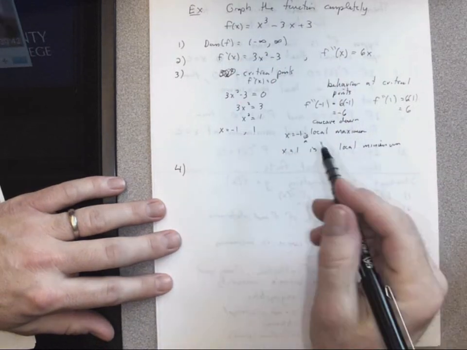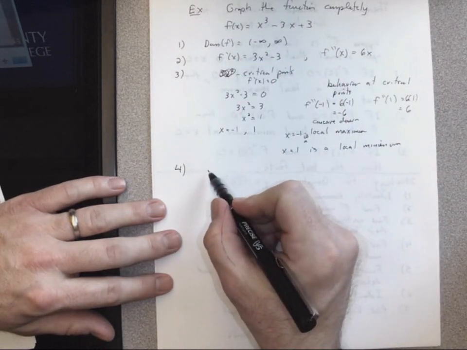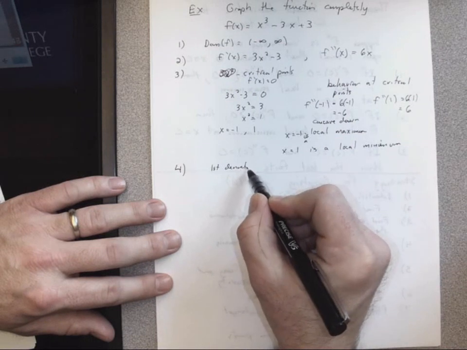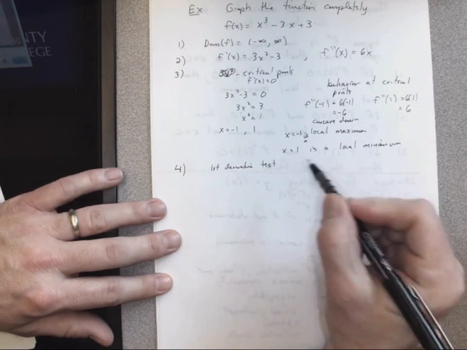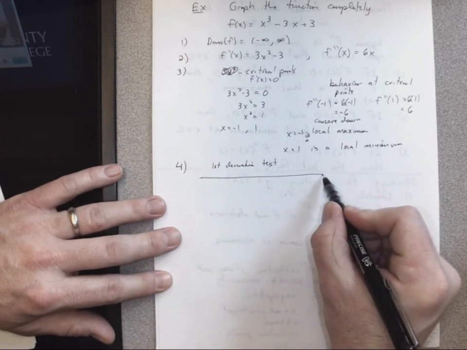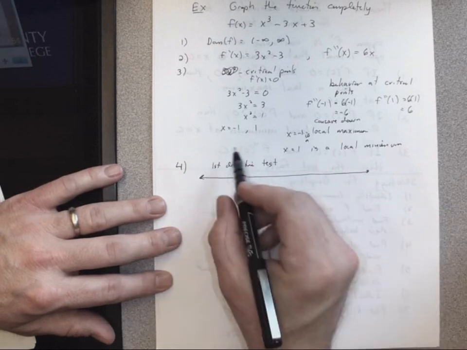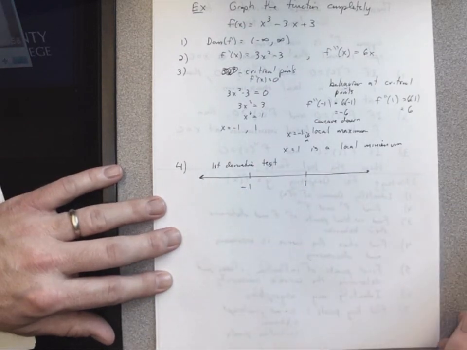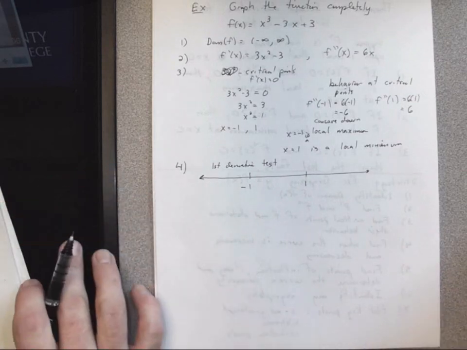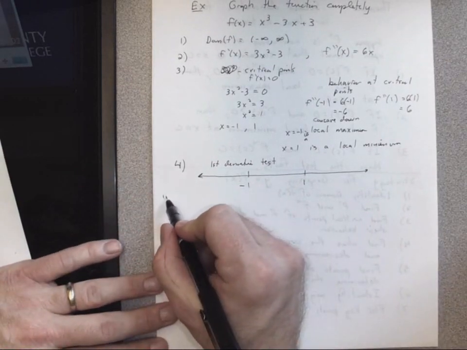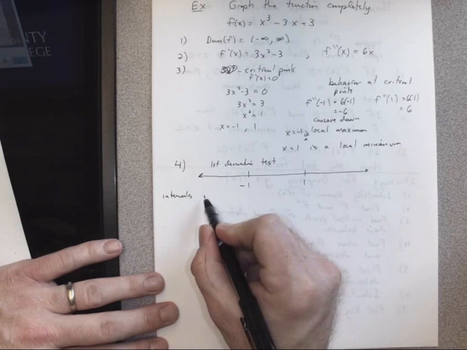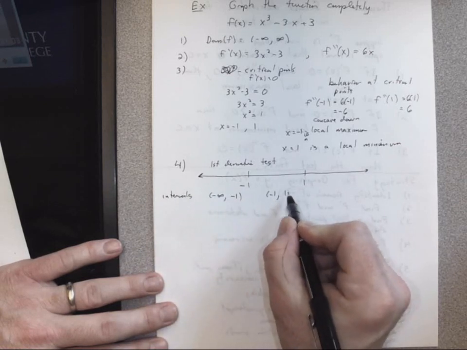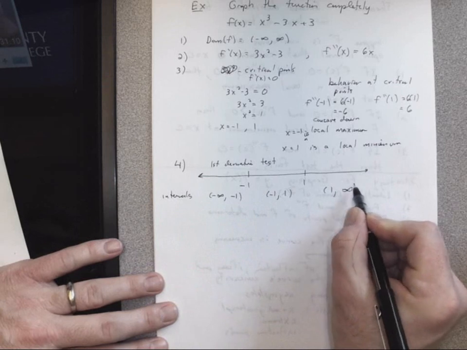So using the first derivative test, if we look at our interval, so this is our x-axis, we know that it's cut at -1 and +1. So our intervals are -∞ to -1, then -1 to 1, and then 1 to infinity.